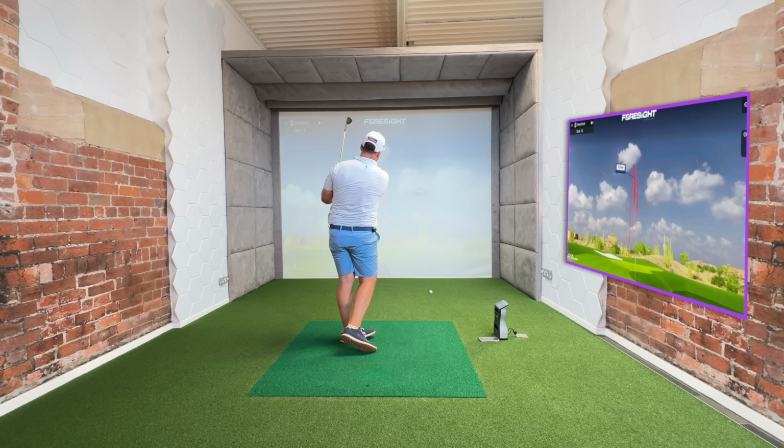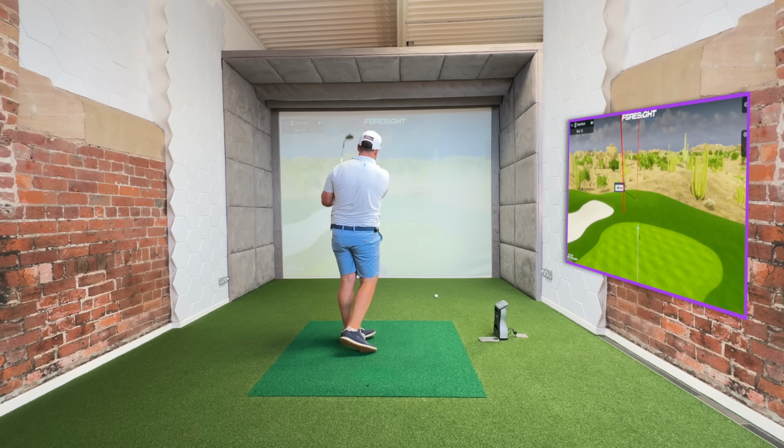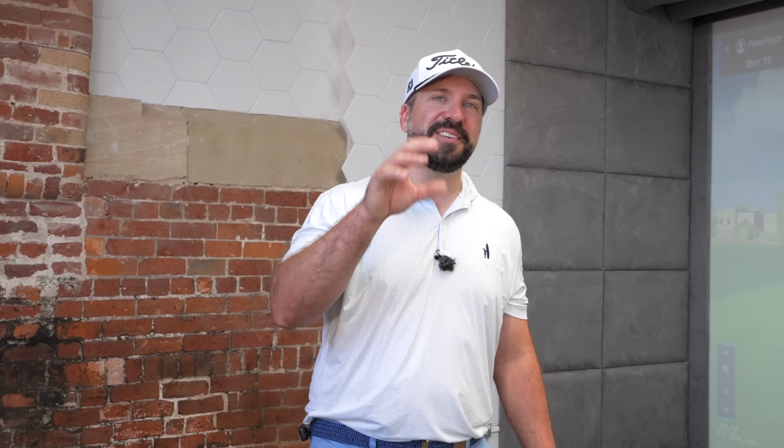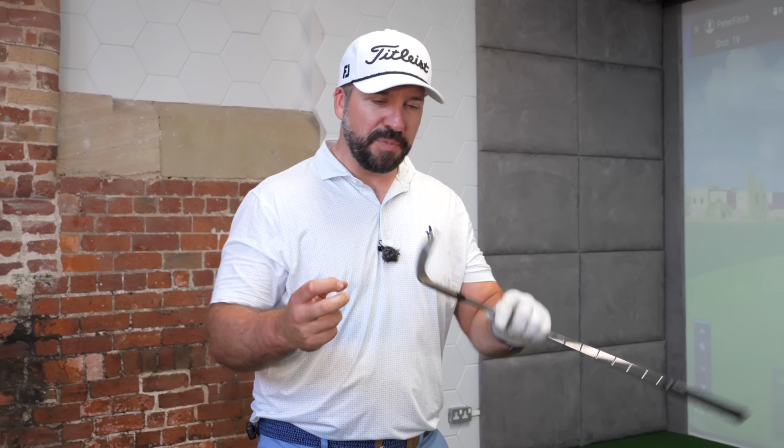Now, the studies also show that if that loft threshold goes over the 45 to 50 degree threshold, the ball will start to lose friction with the club face as it just slides nearer the top.